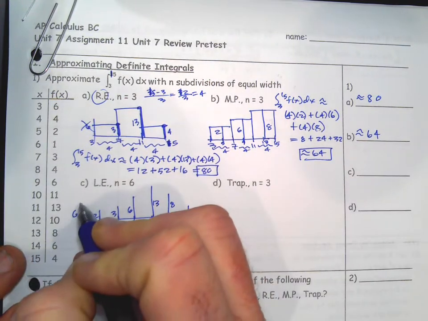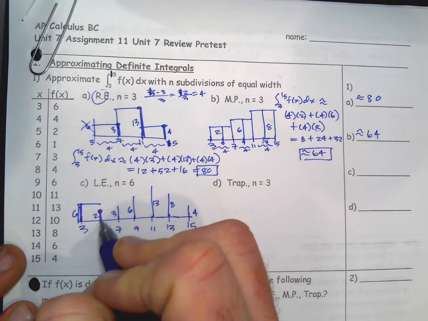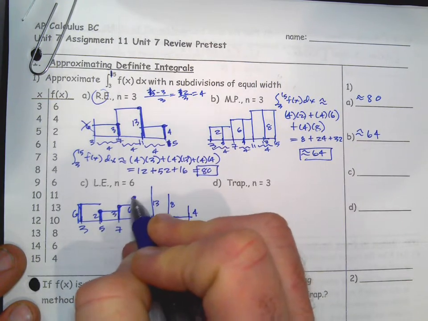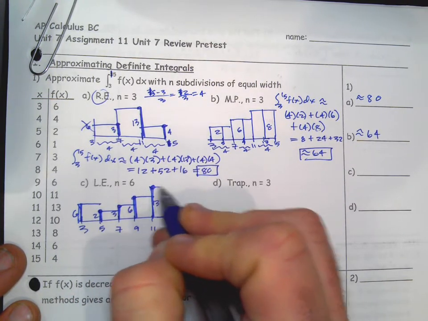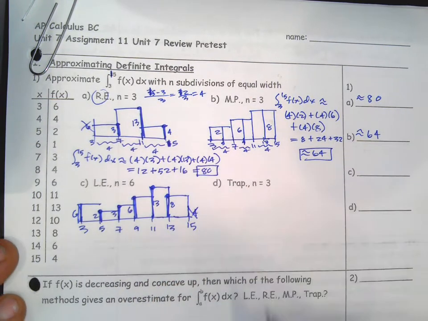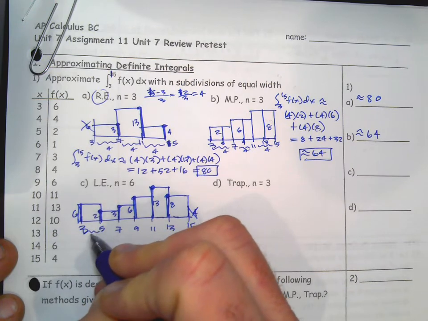So left end, we're using the left sides. We're not going to use this last one. The bases are all 2.